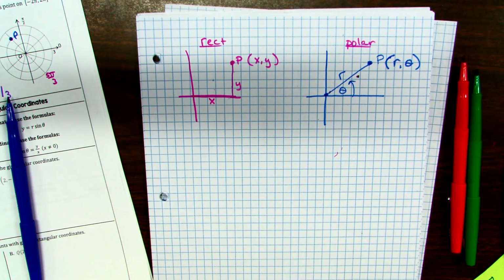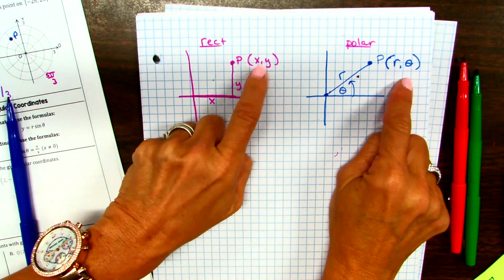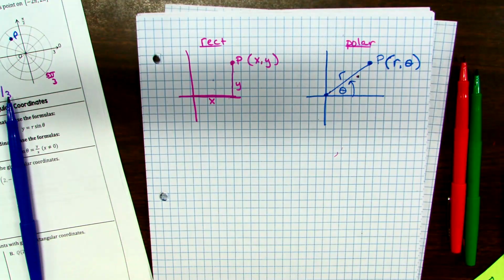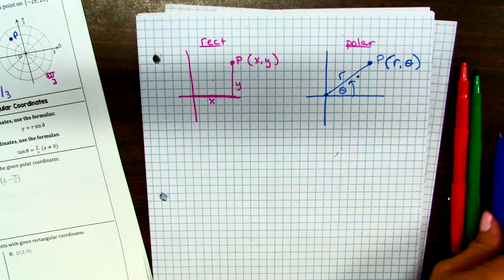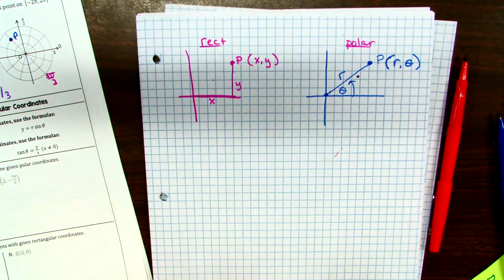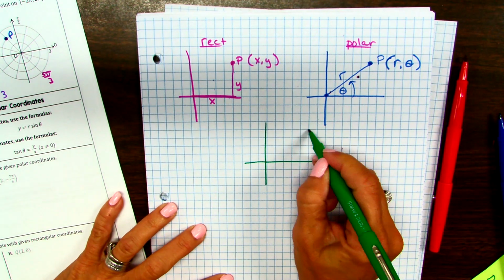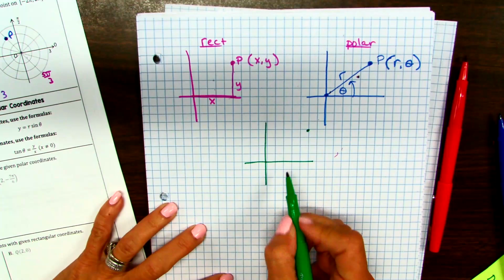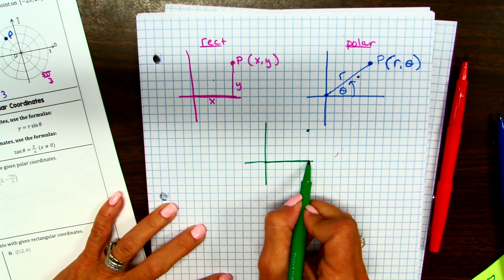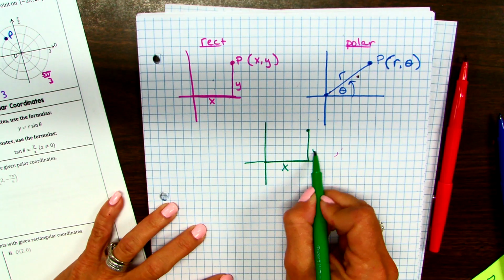If I took a rectangular graph and a polar graph, and I graphed the same point on the same one, well, that's not going to make sense. I'll talk about that more later. But let me put those two together. So putting that all together, to get to a point, pretend that's the same point, we could call this x and this y, right?